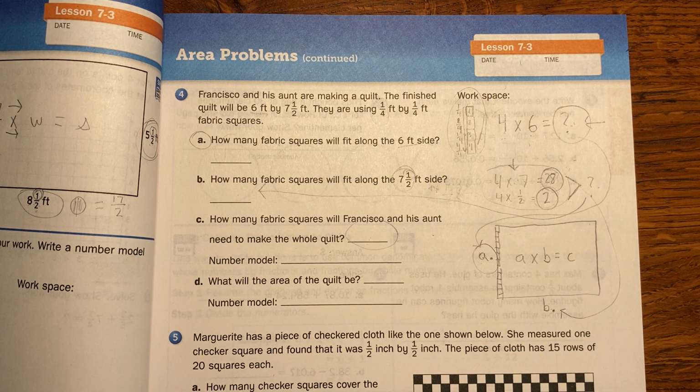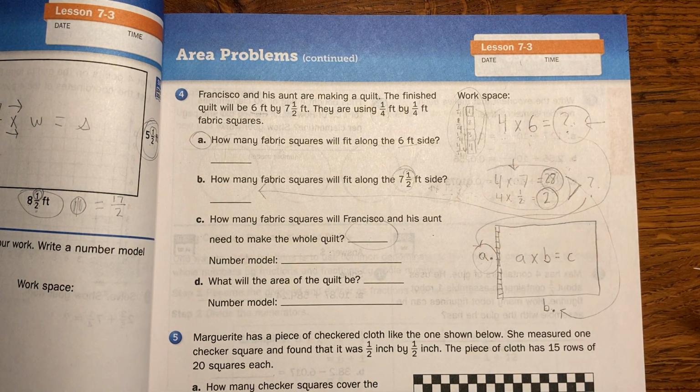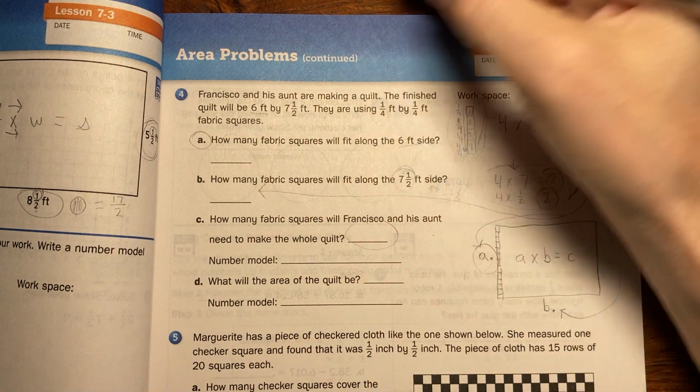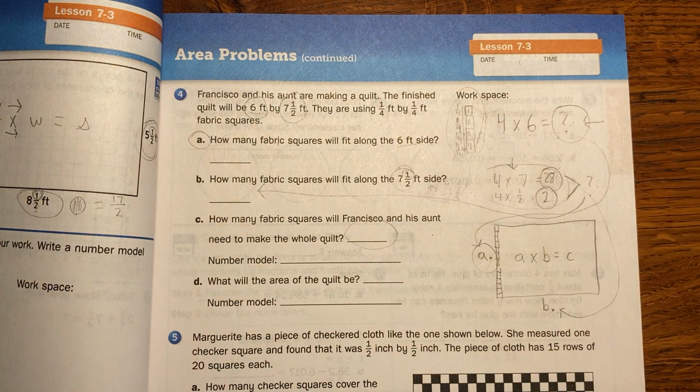So I wanted to talk about letter D. Letter D, we're going to go back to the original dimensions. We're not going to talk about fabric squares anymore. We're done with the fabric squares. Now it's only going to be the area of the quilt according to footage, square footage, in fact. So instead of having a number of fabric squares as your length and width, we're going to have our actual length and width come back into play.